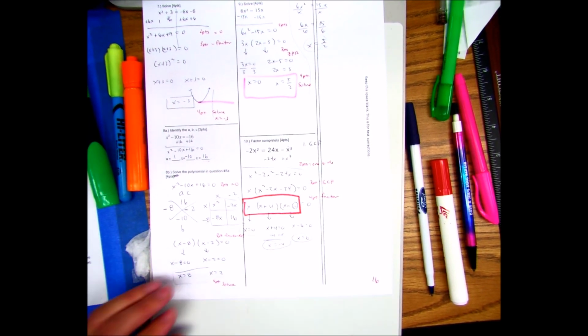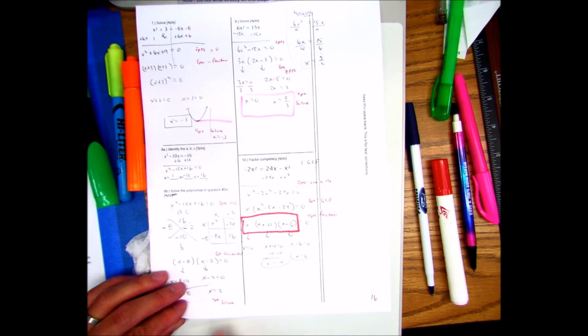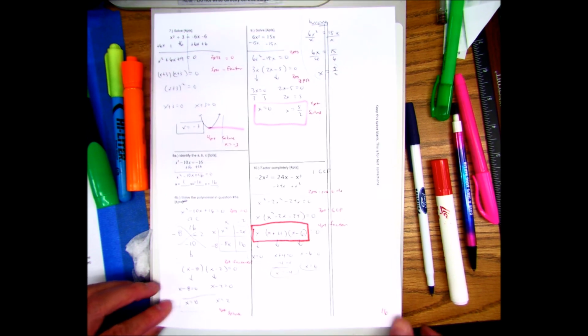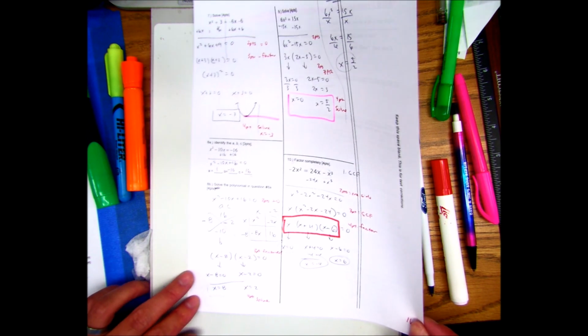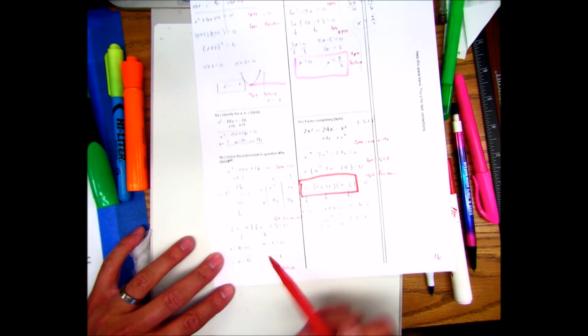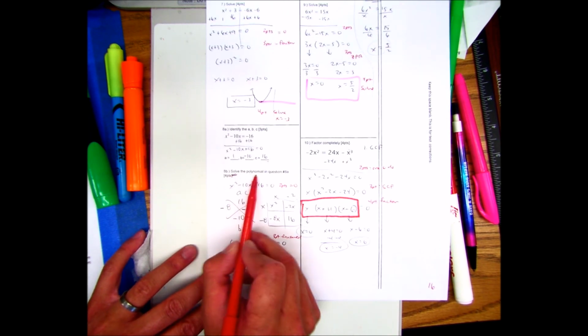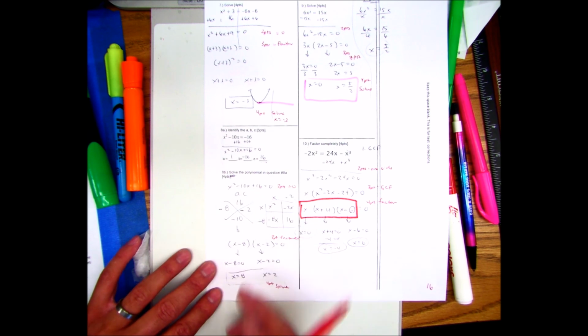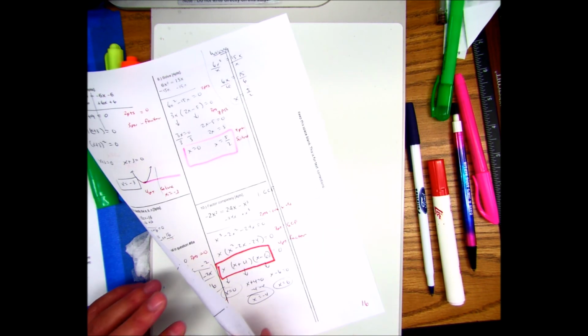Mr. Ng? Yep. For number 8, what if we did quadratic formula? I'll give you full credit, but I am really looking for, I should have said solve by factoring. Okay. As long as we got the right answer.